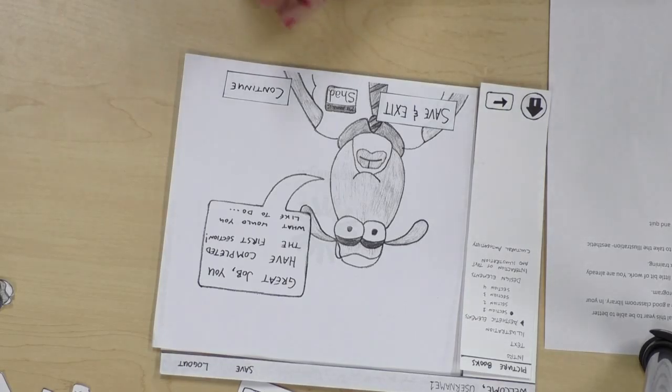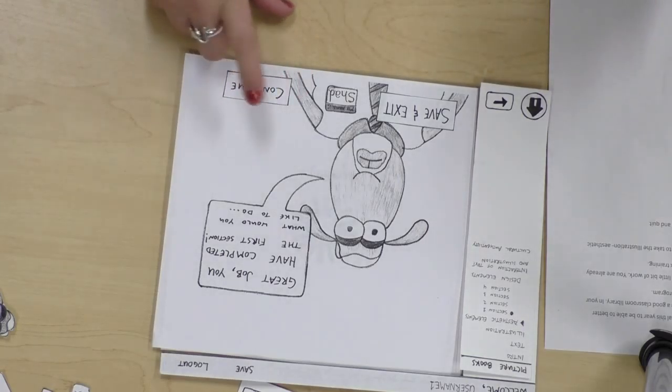All right, great job. You have completed the first section. What would you like to do? Well, I need to continue. Don't save yet. So continue so I can go to my next section.